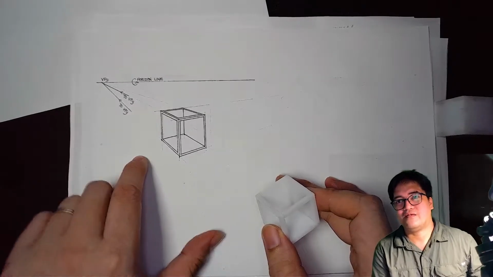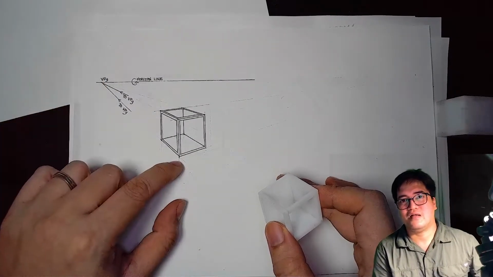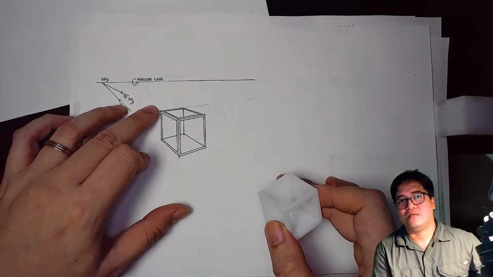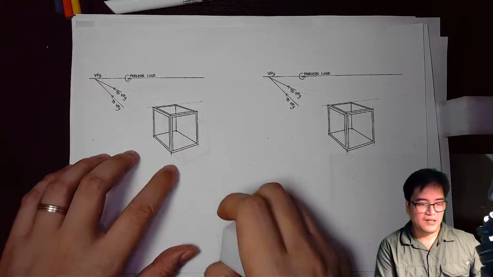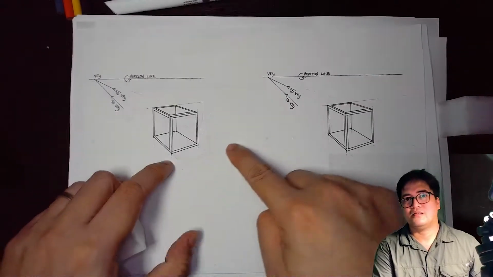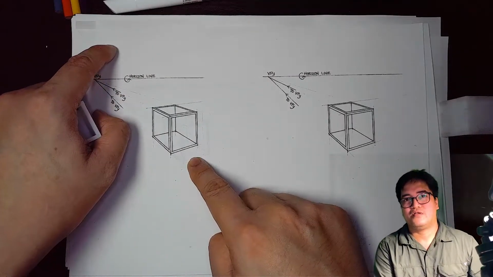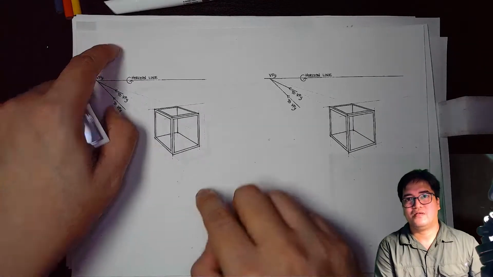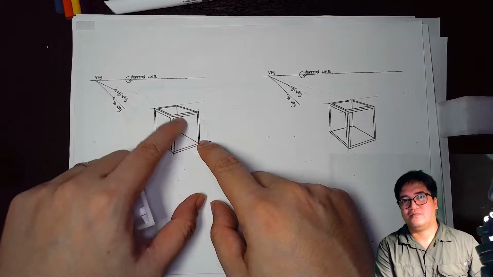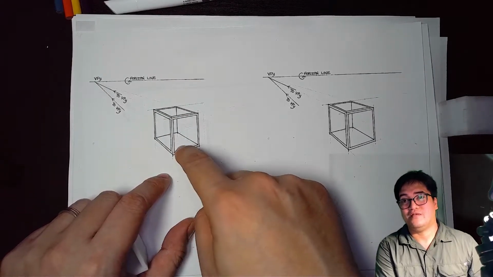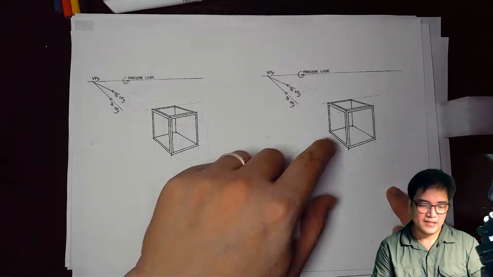You could practice first the light source being parallel to the picture plane, and then print out this, and you can practice the light source coming from the front of the viewer, and you can project it along with what's going to happen inside here, the hollow space.